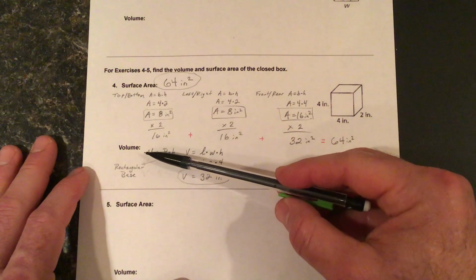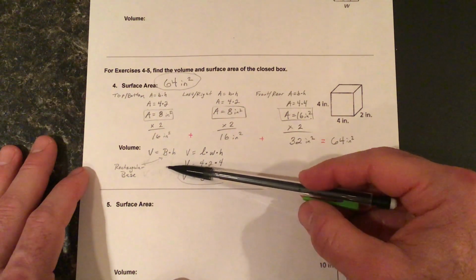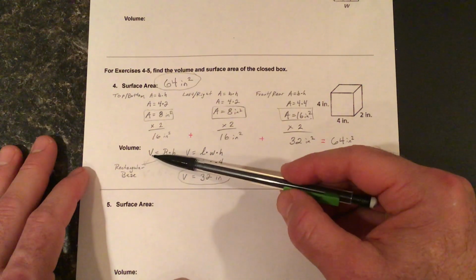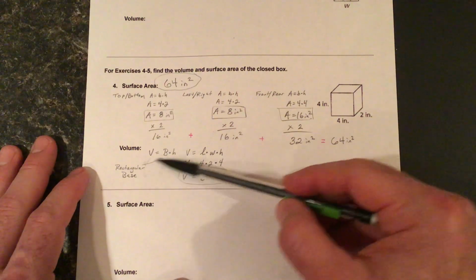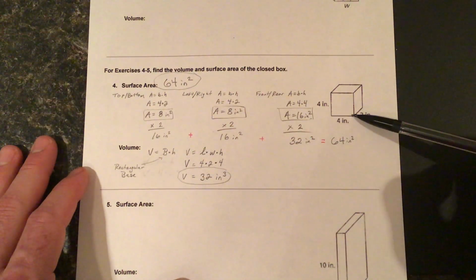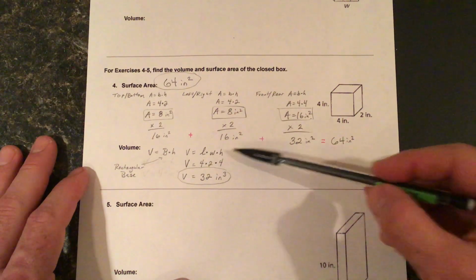And then for the volume, this is the new concept today and kind of the easiest thing we've done in a while. It's the volume equals area of the base times the height, but it's a rectangular base, so you don't even need to write that really. Just for a rectangular prism, we need to remember the formula is volume equals length times width times height.